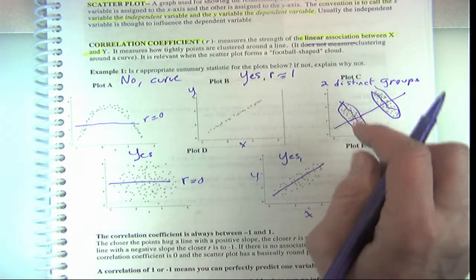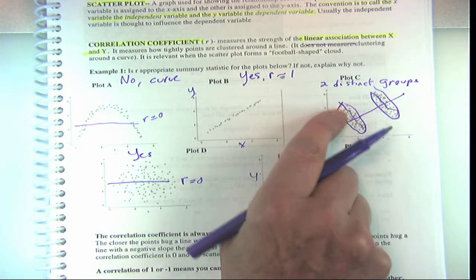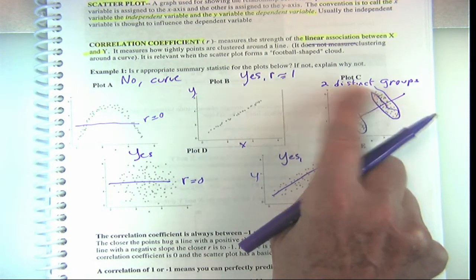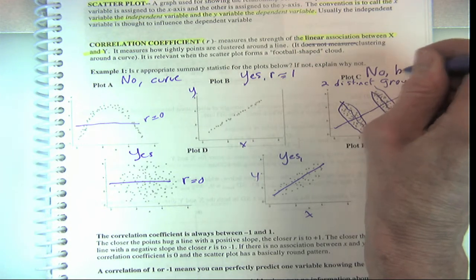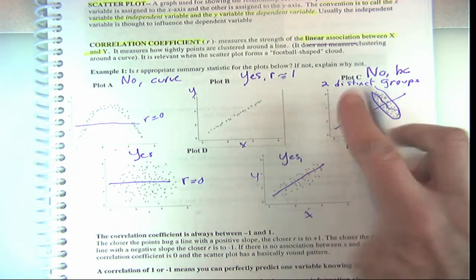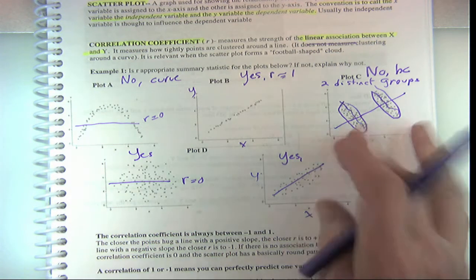But that's completely crazy, because within either group, there's clearly a negative relationship. So you have to be careful about that, and the answer is no, because there's two distinct groups. What you'd need to do is split it into two separate plots. Okay? Any questions on that?